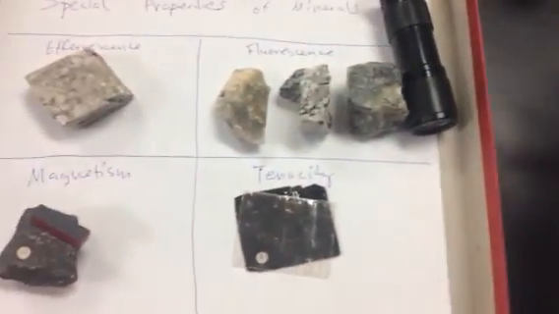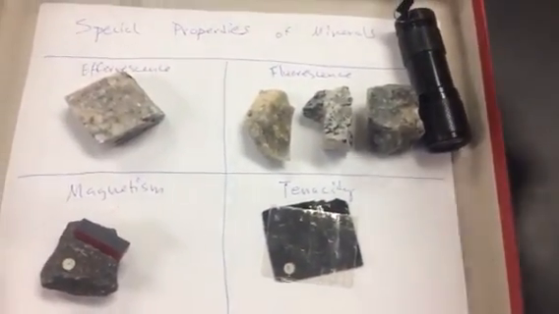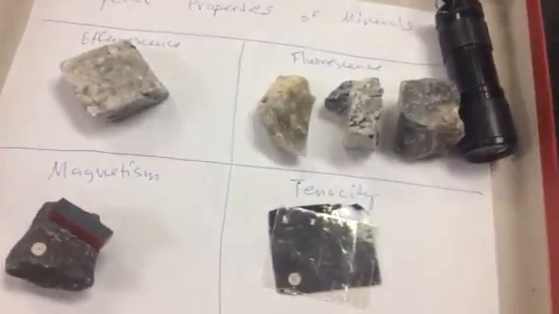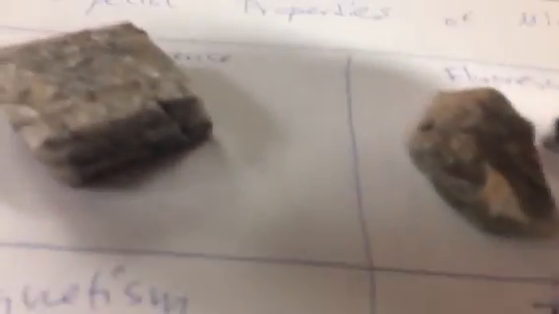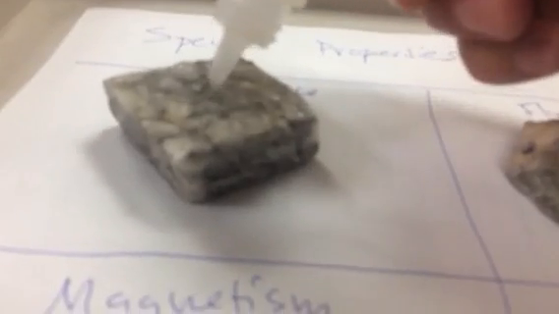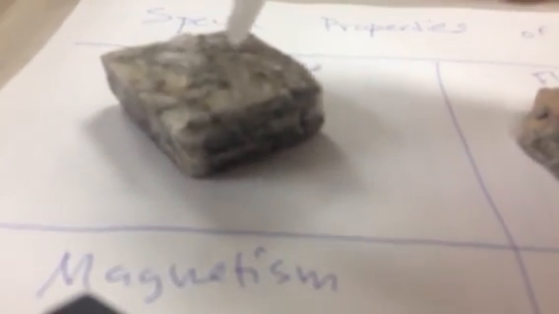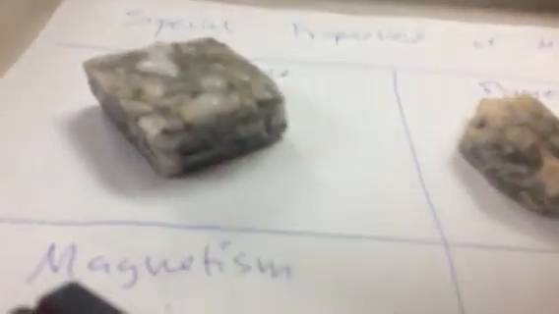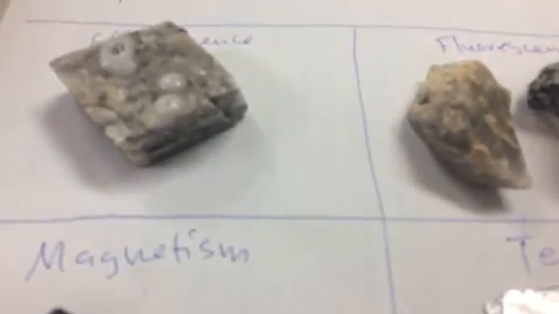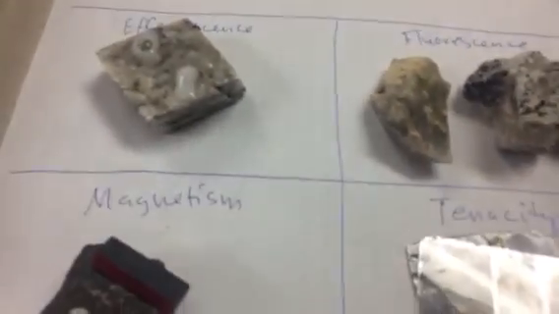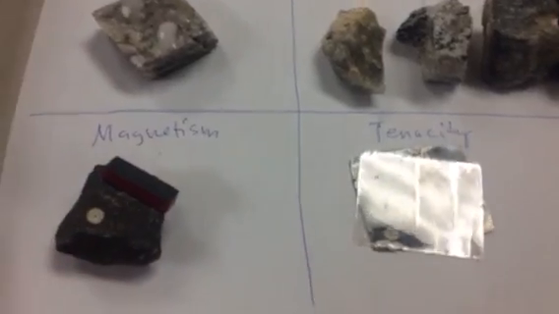So effervescence, and we've been able to look at this to some degree so far. We have this ability for this mineral here to effervesce vigorously. Just put a couple drops on here and watch it, listen to it effervesce. And that is a vigorous effervescence that tells me that the mineral calcite is present.